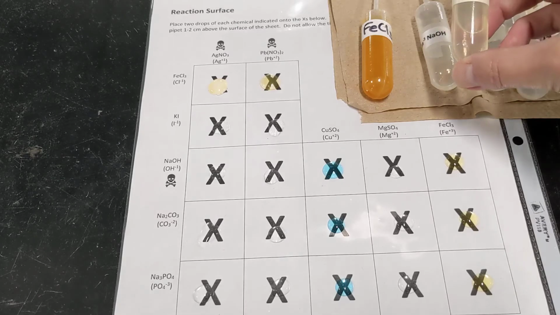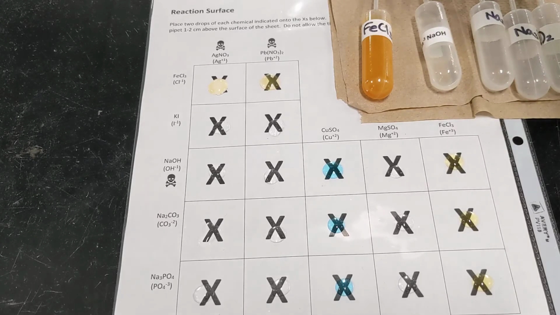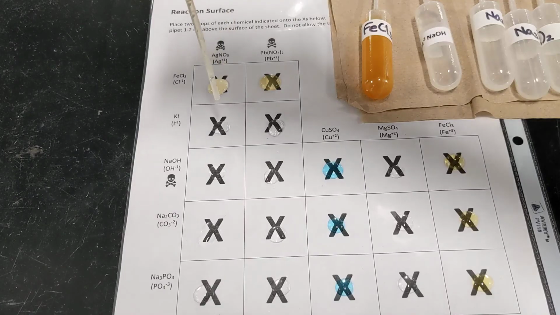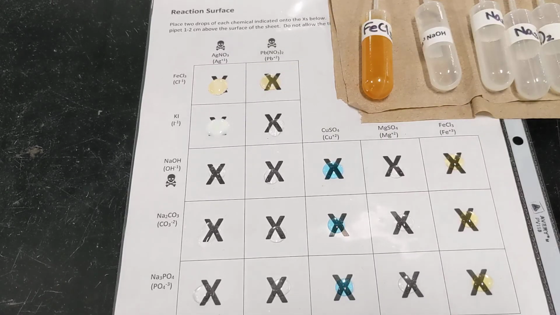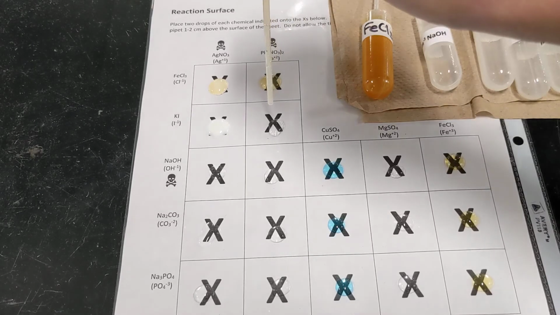Okay, row 2, this time we're going to be reacting KI. Notice I hold the pipette vertically and not at an angle, and I hold it above the solutions, right, above the surface, and that's so I don't contaminate what's in the pipette. All right, there we definitely see another precipitate formed. This one's a very, very light yellow. So you can put very light yellow PPT for that observation.